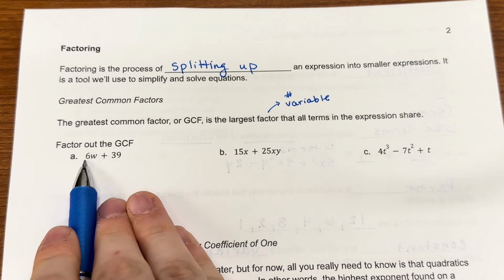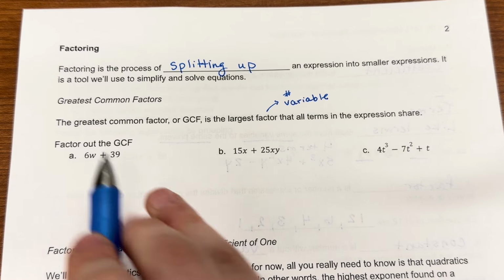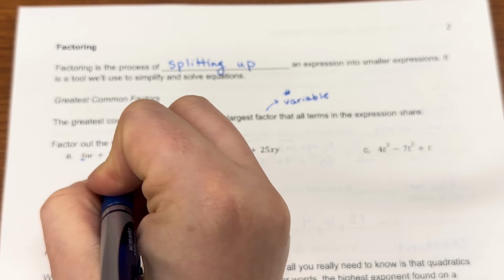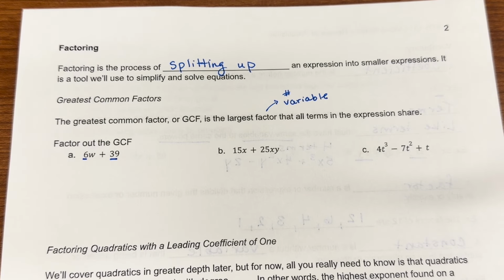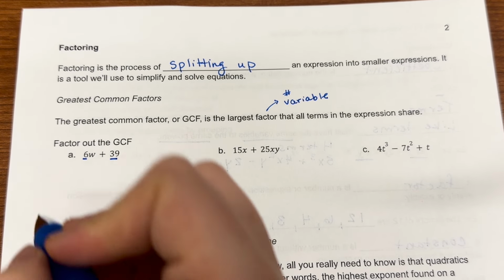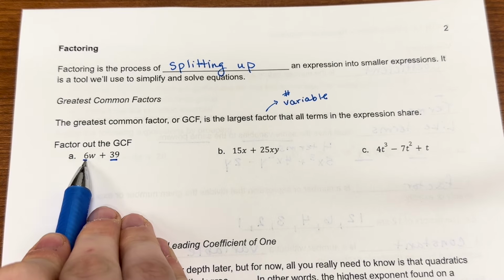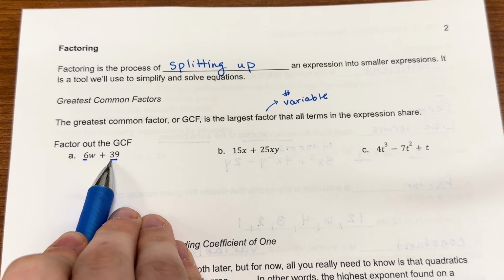So if we're looking at this first example, 6w plus 39, when we look at the numbers that we've got, 6 and 39, we're asking ourselves, what is the largest number that both of these share? It's a 3, right? So you can pull a 3 out of 6, and you can pull a 3 out of 39.